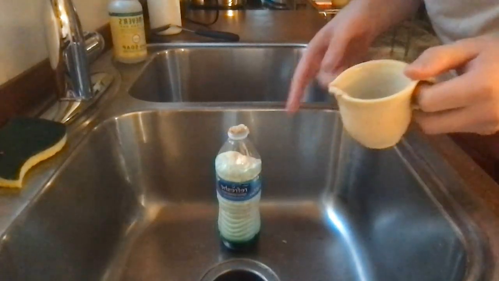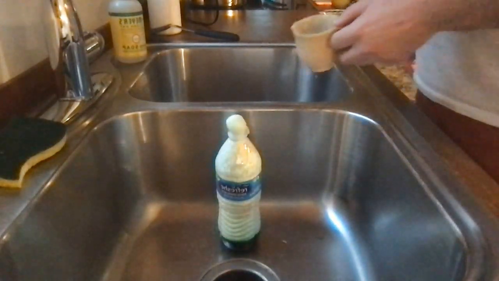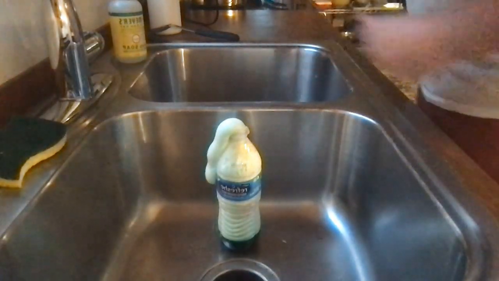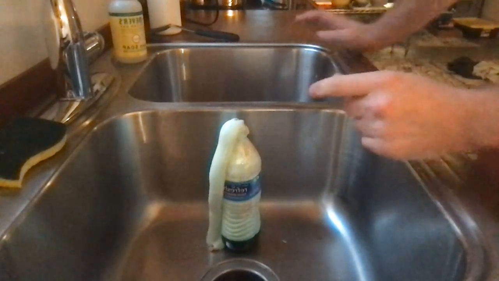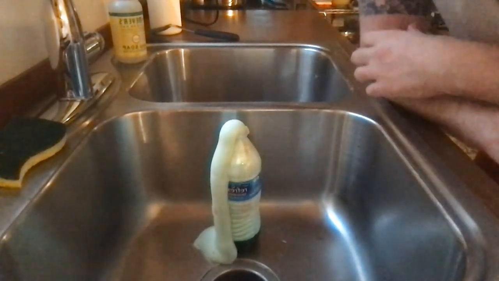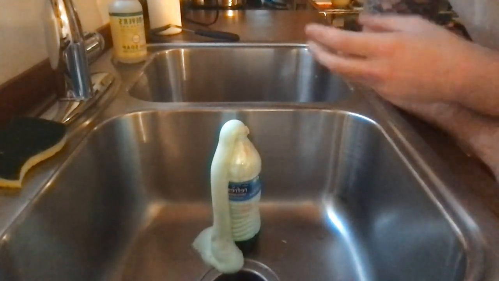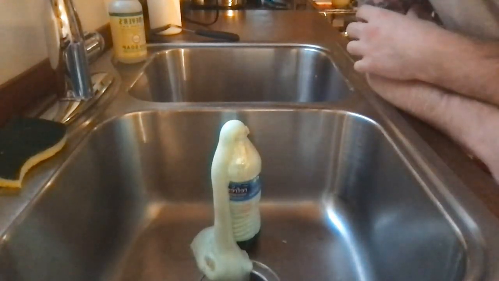And you can see the bottle is just continuing to foam. You've got to be careful because it's kind of warm. But the foam happens because the yeast is breaking down the hydrogen peroxide, and it's just releasing all of the oxygen.